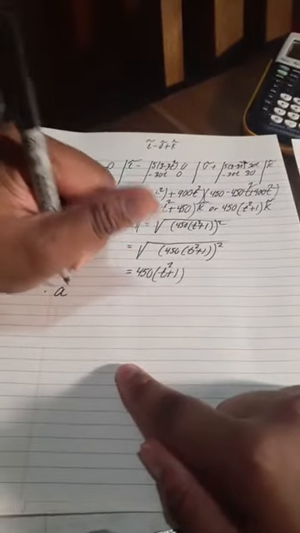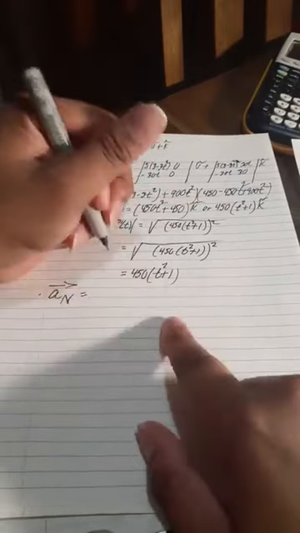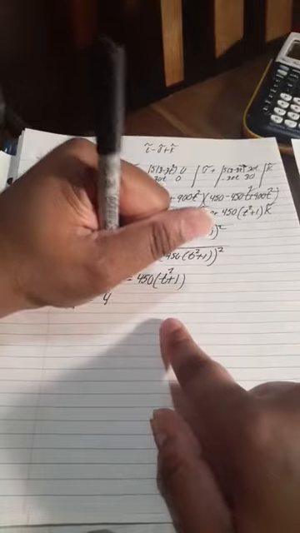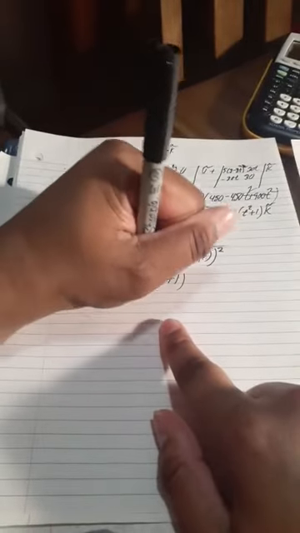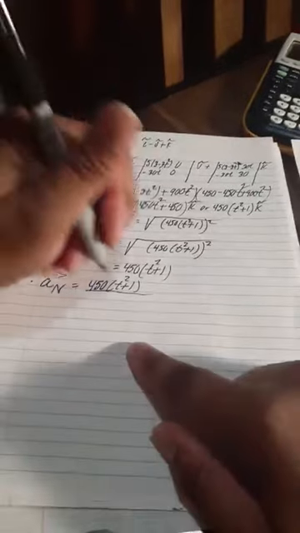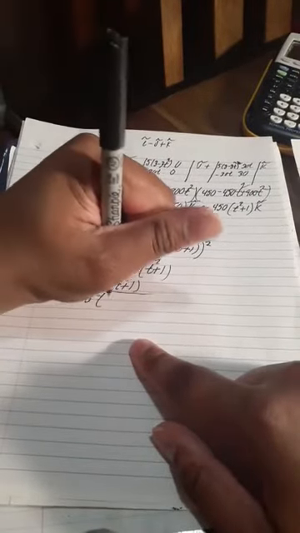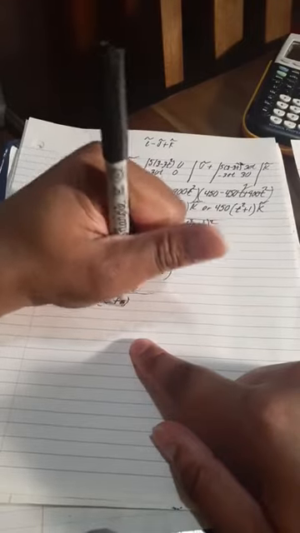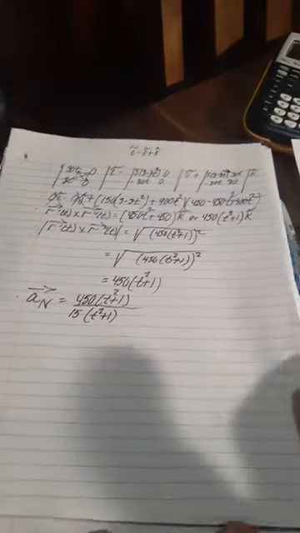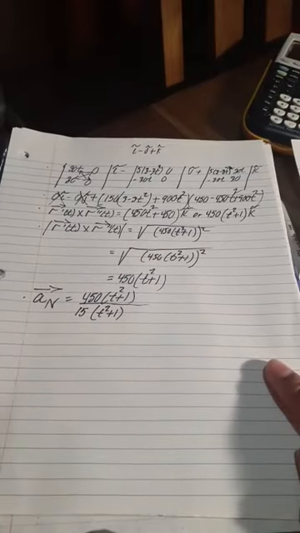So now for the normal component of the acceleration vector, a sub n, we'd have 450 multiplied by t squared plus 1 divided by the magnitude of the first derivative, r prime of t, which was 15 times t squared plus 1. That's the purpose of factoring that out earlier.